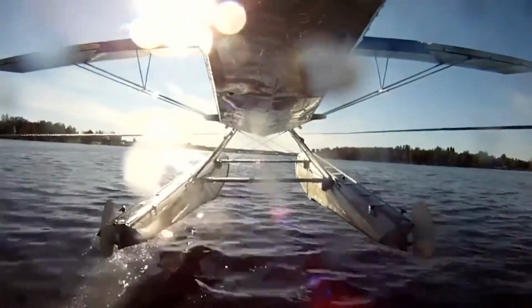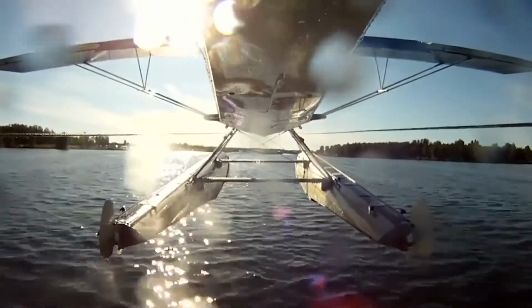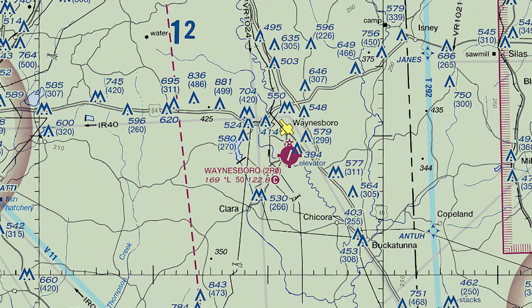Class G airspace is airspace that has not been designated as Class A, B, C, D, or E airspace. In other words, it is uncontrolled airspace. Because it exists everywhere else, it's not actually shown on the chart with any lines or symbols.